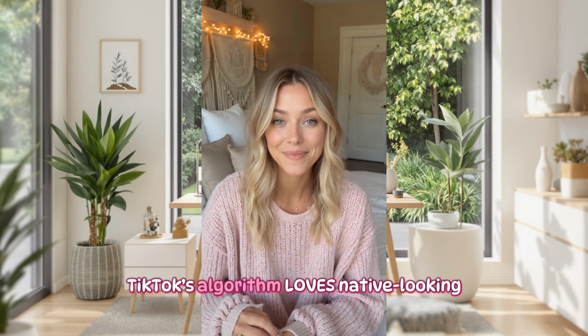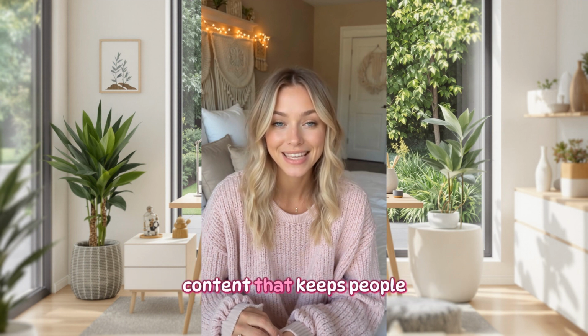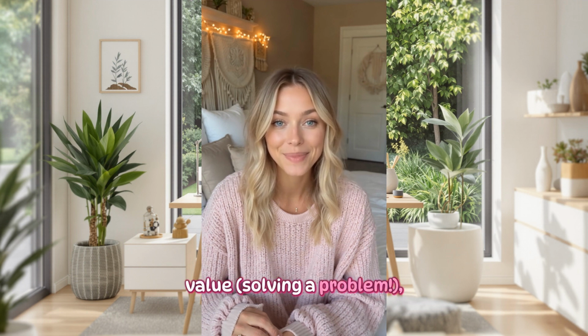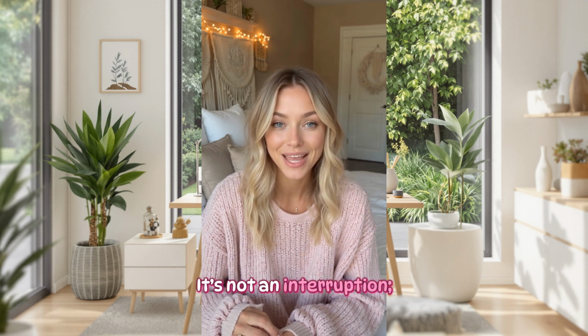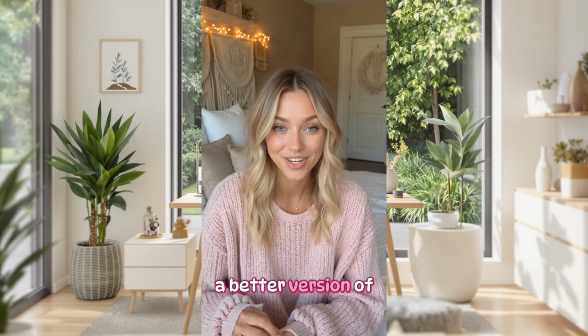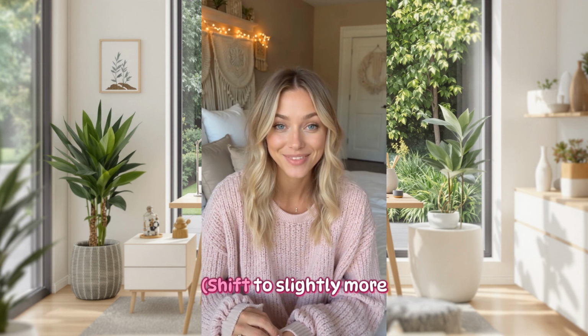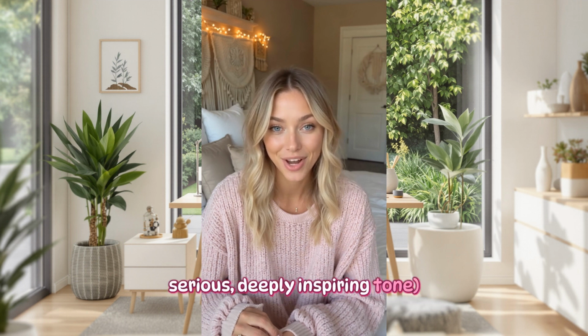Why this works like crazy? TikTok's algorithm loves native looking content that keeps people on the platform. Your 15-minute ad built this way feels like content. It hooks, it delivers value, solving a problem, it's visually engaging, and it respects the viewer's short attention span. It's not an interruption, it's an invitation to a better version of their life fast. That's why it converts.